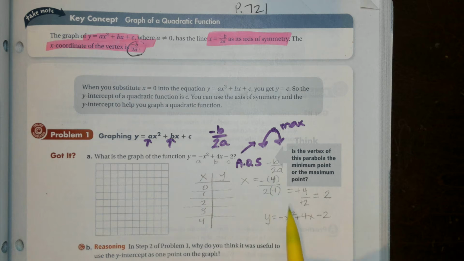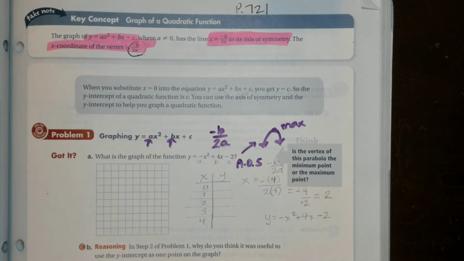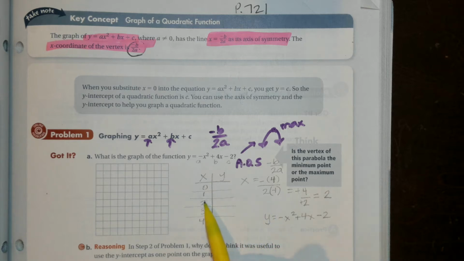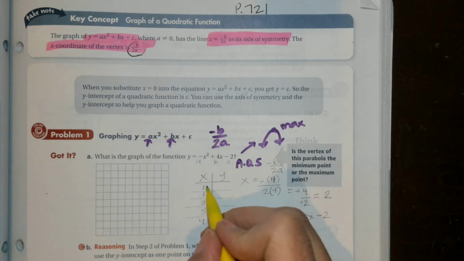So I'm just rewriting the equation, and then I'm going to substitute those values in for x. X is in two places also, so notice that. And I do want to remind you guys that parabolas have symmetry. So if I set up my table correctly, I should see a pattern repeating. Okay, so I'm going to start by plugging in 0.